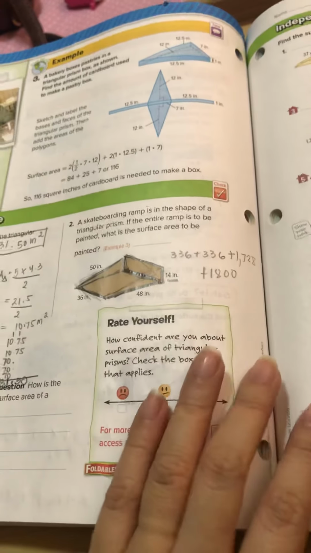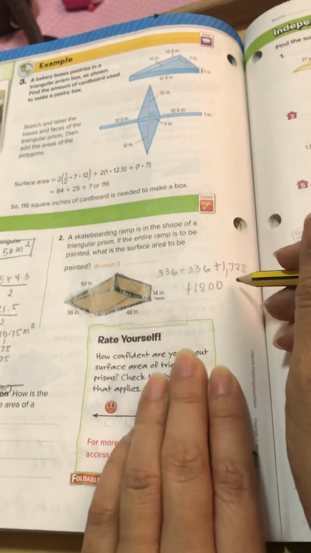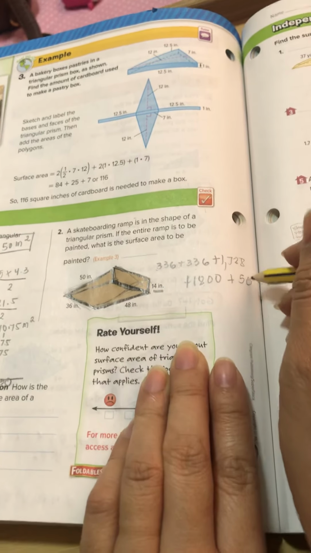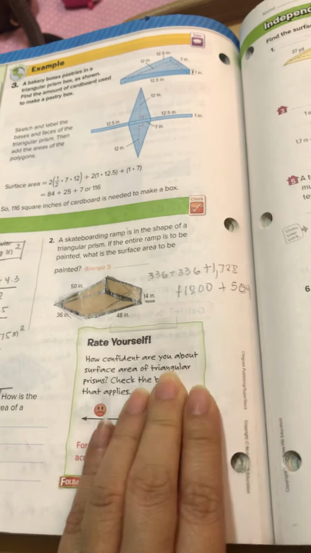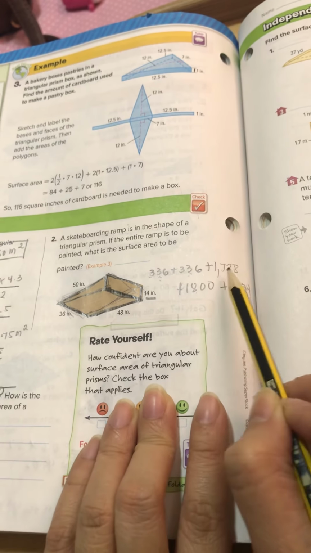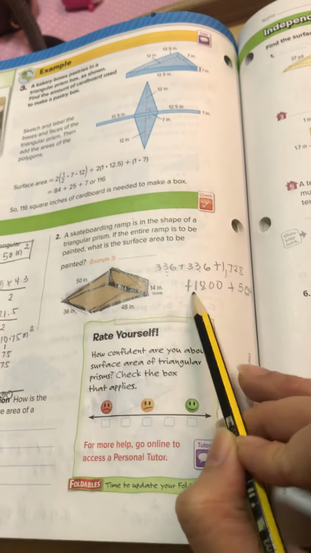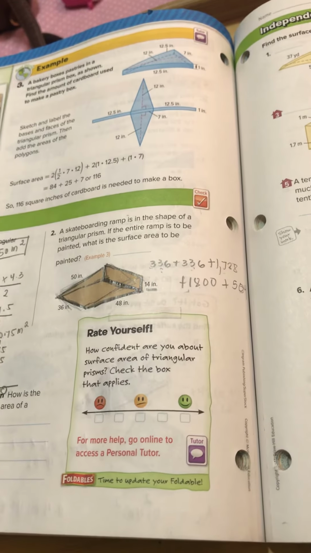Now let's check if we already have 5 faces. 1, 2, 3, 4, and the last one is the 504. So it's complete already. And then the last part is you will add everything. 336 plus 336 plus 1,728 plus 1,800 plus 504. That would give us how many?